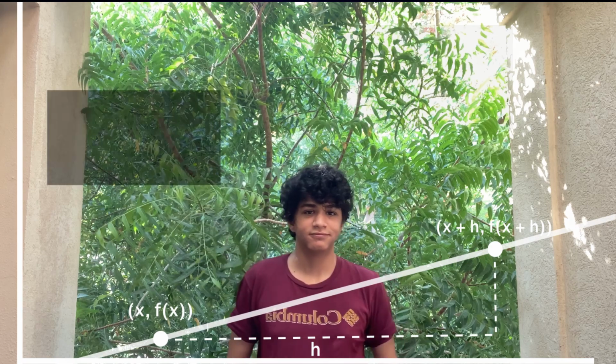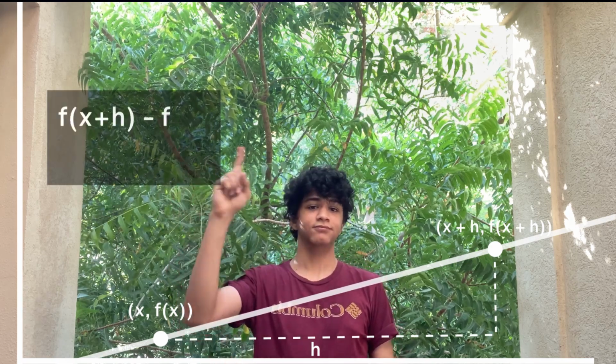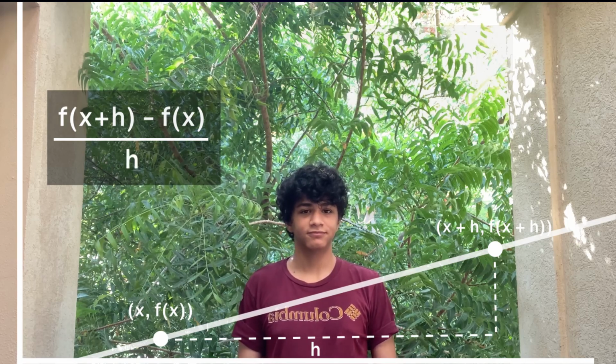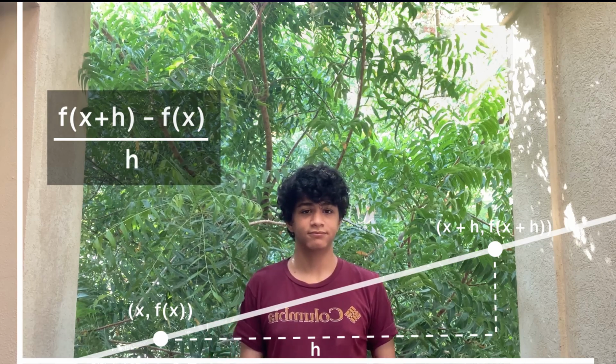This is the line f of x. The slope of any line can be calculated using two coordinate values across the line. The first point is x, and the second point is x plus h, with h being any non-zero positive value. To get the slope, it's f of x plus h minus f of x all over x plus h minus x, which simplifies to h. This is also called rise over run.